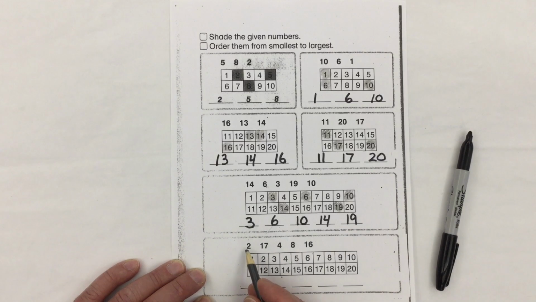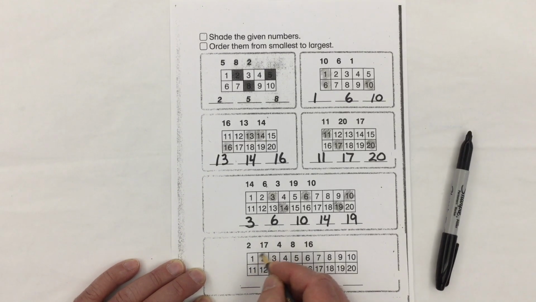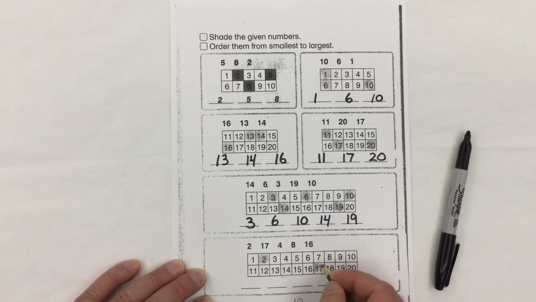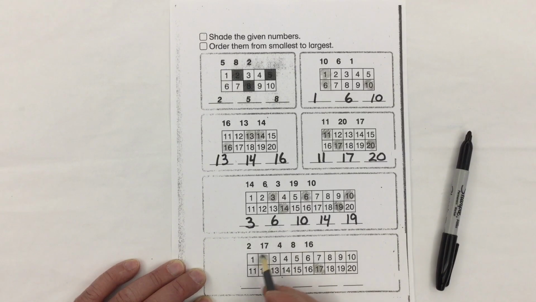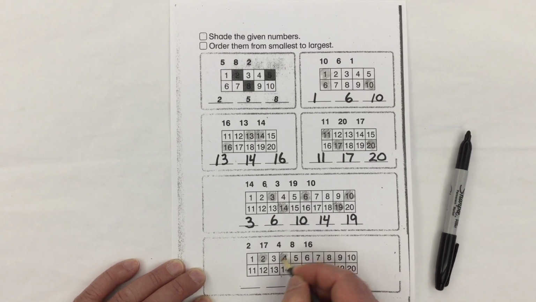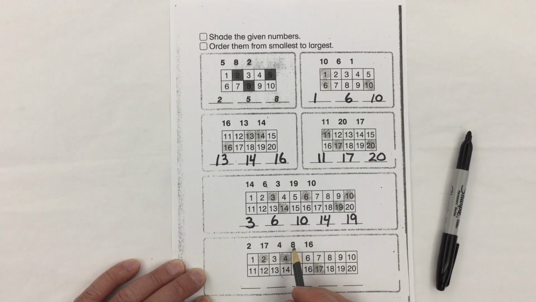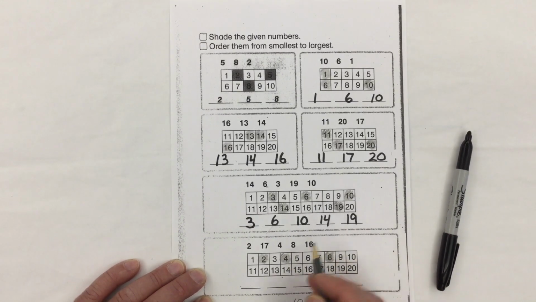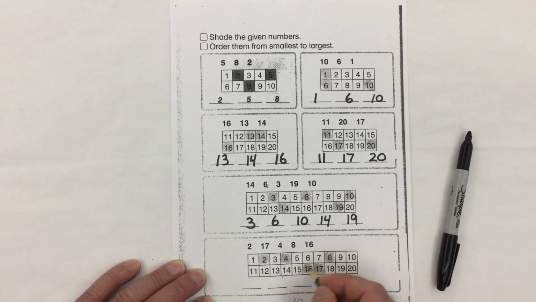All right, one more. So 2, we find 2 and shade it in. 17, find 17 and shade it in. 4, find the 4 and shade that in. 8, find the 8, shade it in, and last one, 16, and here's the 16, shade it in.